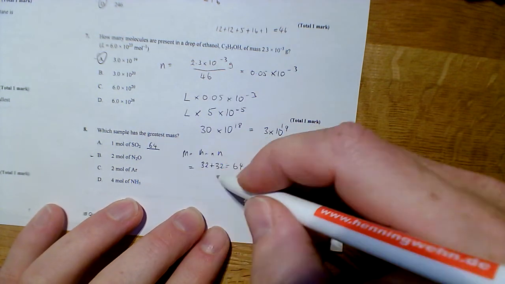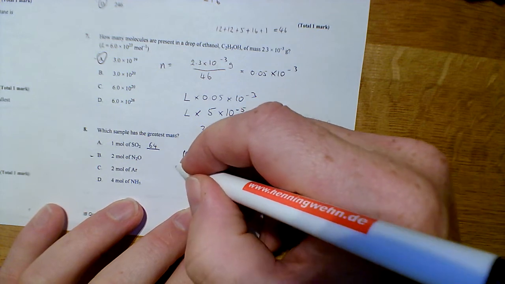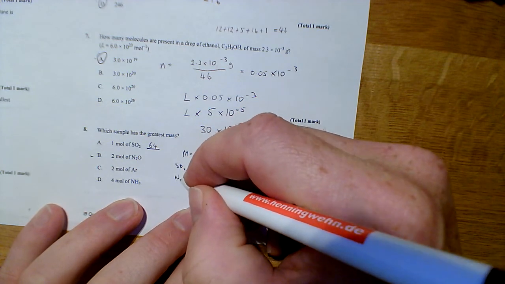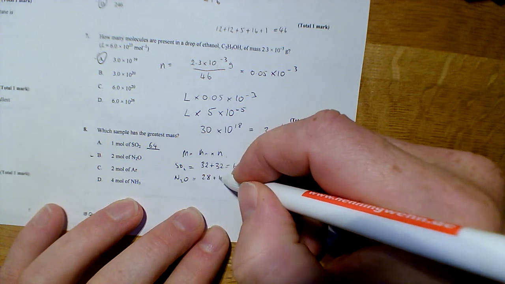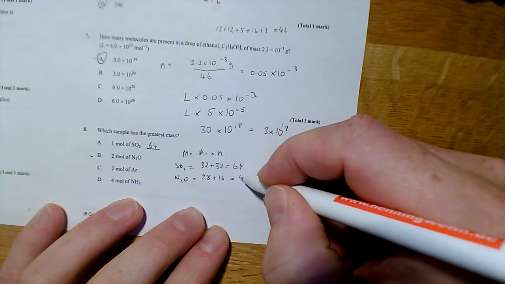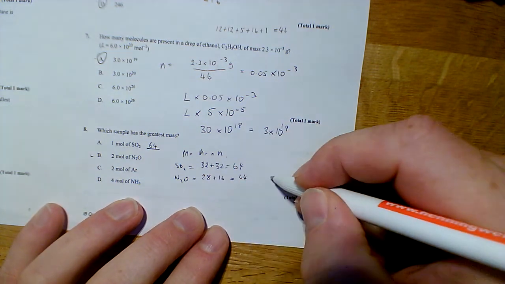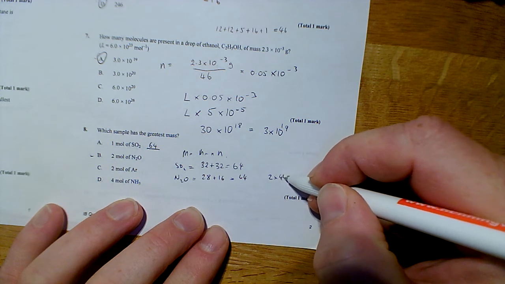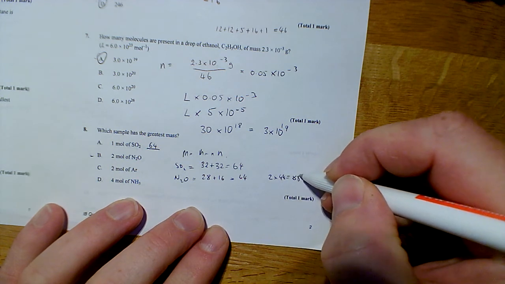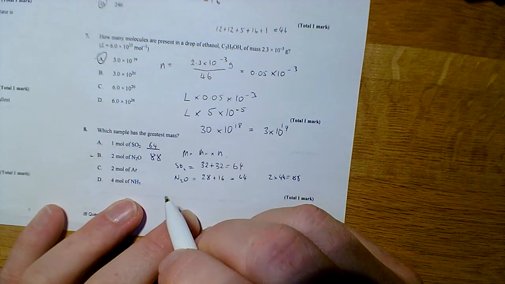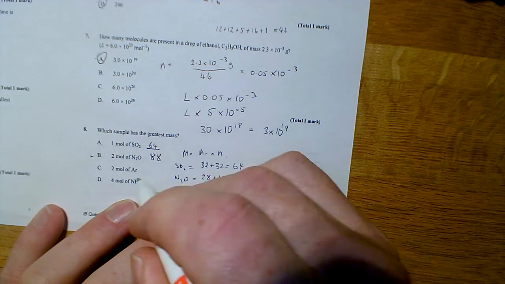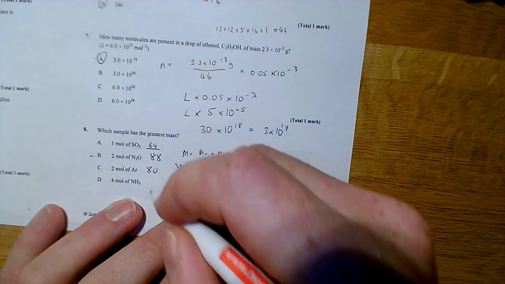Mr of N2O. So I'll just write SO2 here. N2O here is 28 for 2 lots of 14. Add 16, which is 44. 2 times 44 is equal to 88. Argon is simply 40. So 2 times 40, which is 80.